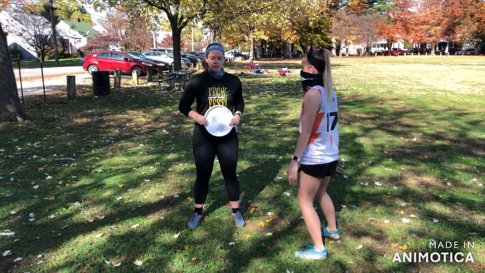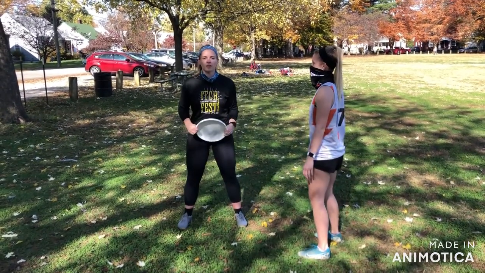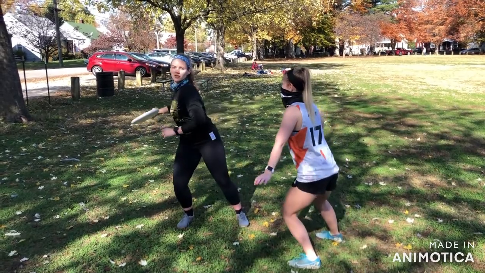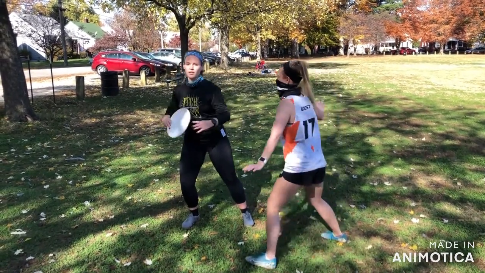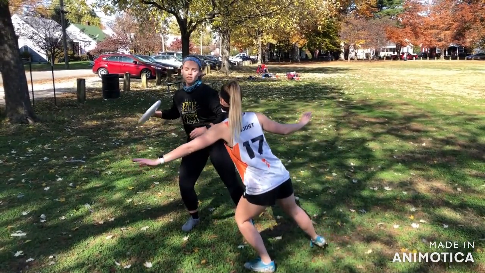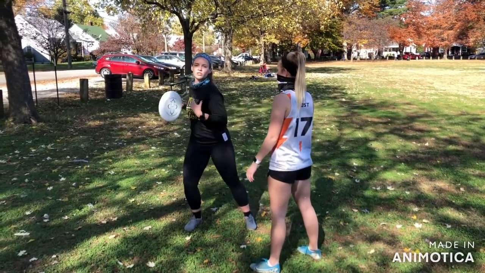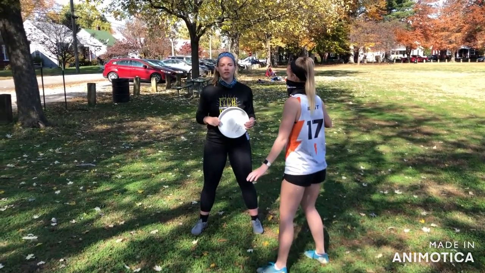I can throw a shoulder fake to try to move her. So what that looks like is if I have the disc here, I can use my shoulders to shift her body because she thinks I'm going to throw here. But I don't move my feet, I only use my torso, and it looks like this.